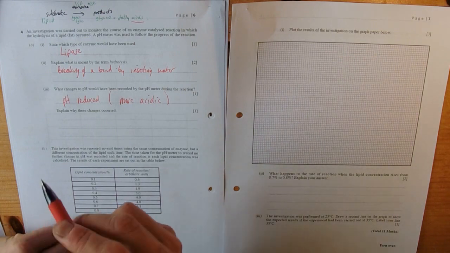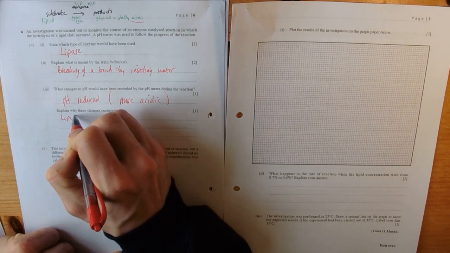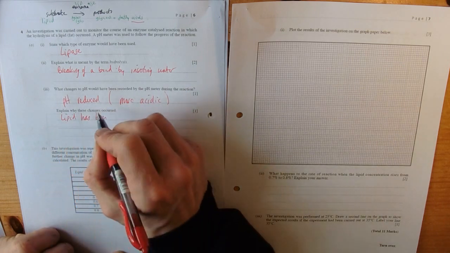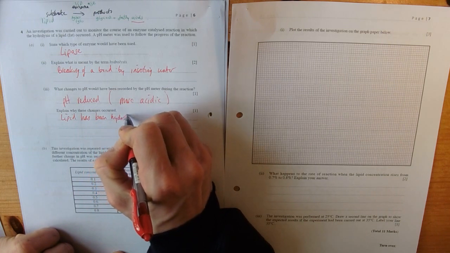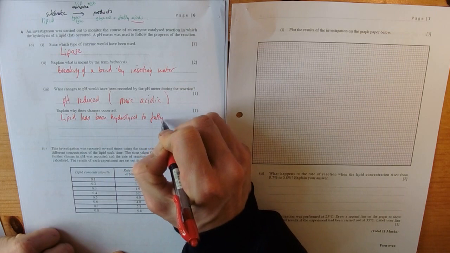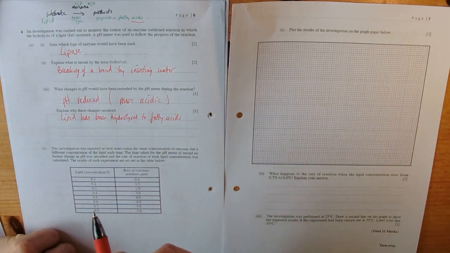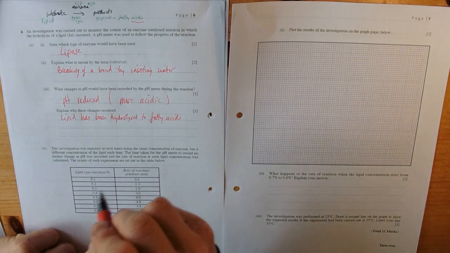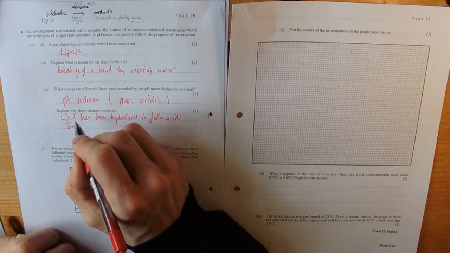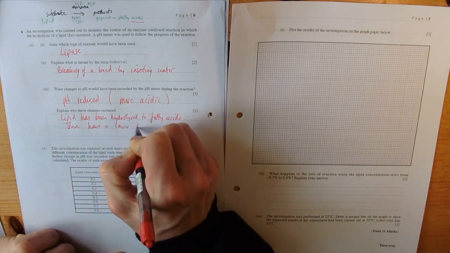Why? Because the lipid has been hydrolyzed to fatty acids and glycerol, but that won't make any difference to the pH. And these have a lower pH.